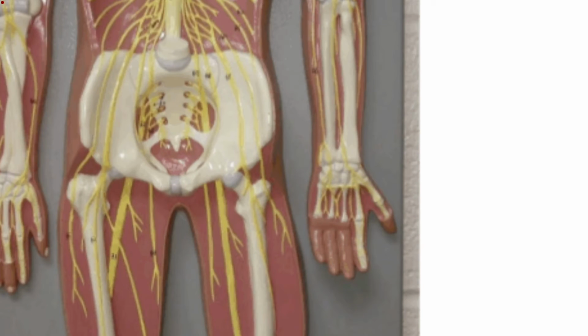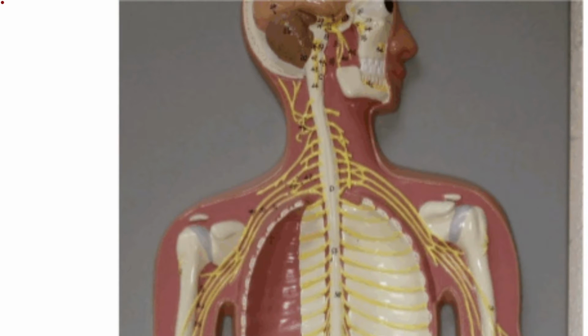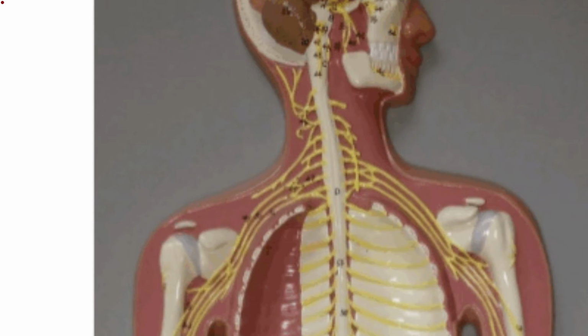We won't name a bunch of nerves, but there are plexi or plexuses, or groups of nerves, that I want you to appreciate that come off the spinal cord and cluster together. So we have one here, which is called the cervical plexus, and we have one here that's called the brachial plexus.